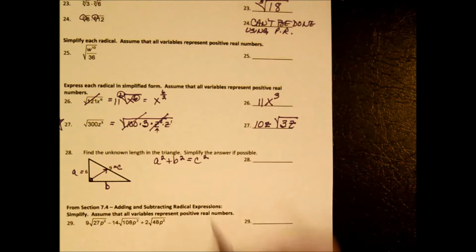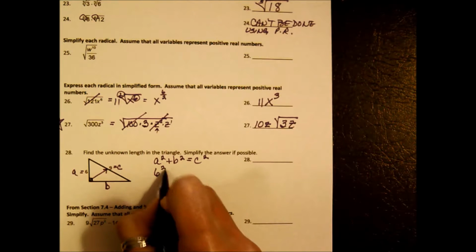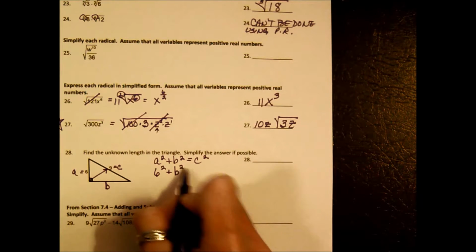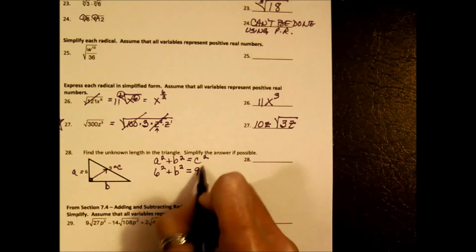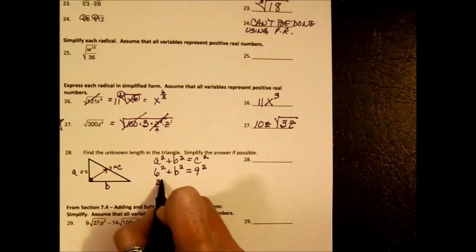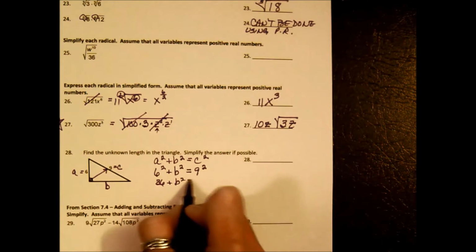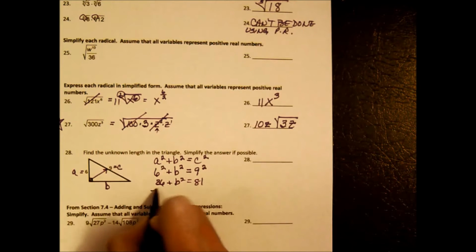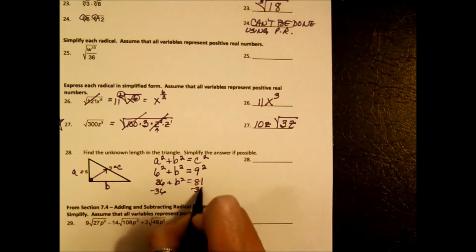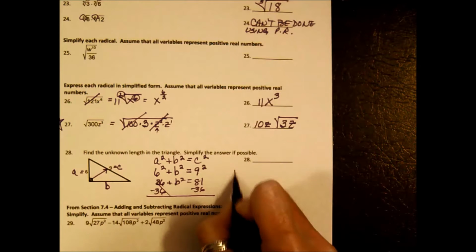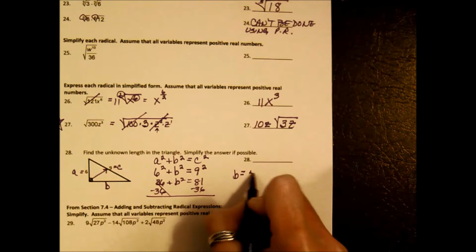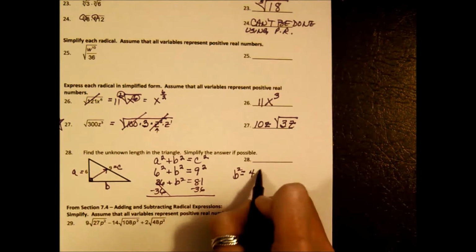So that gives me 6 squared plus b squared equals 9 squared, or 36 plus b squared equals 81. Subtract the 36 from both sides and you get b squared equals 45.